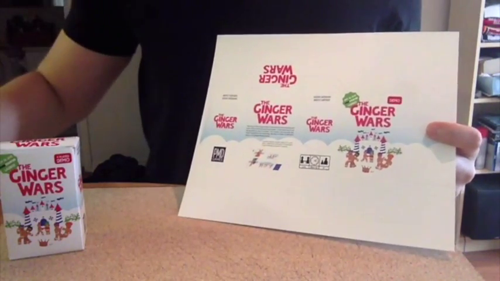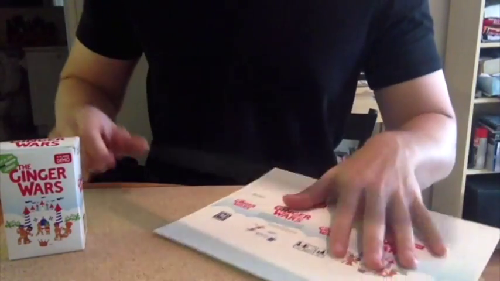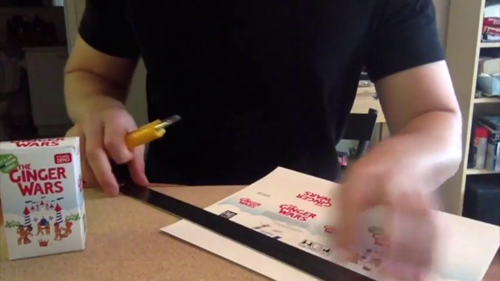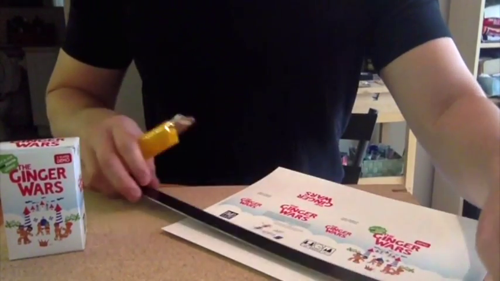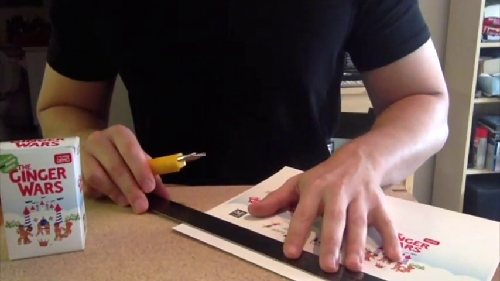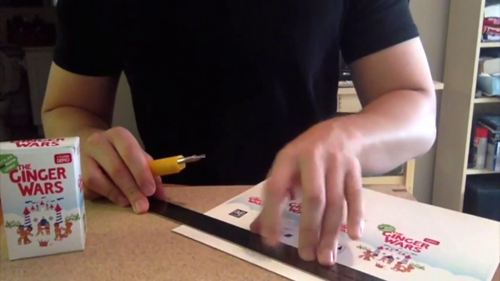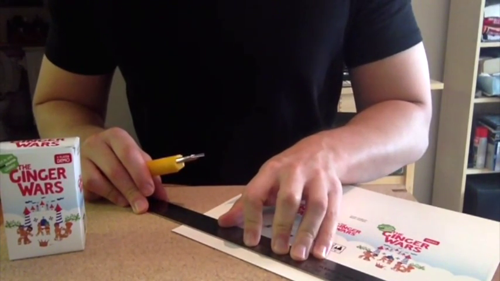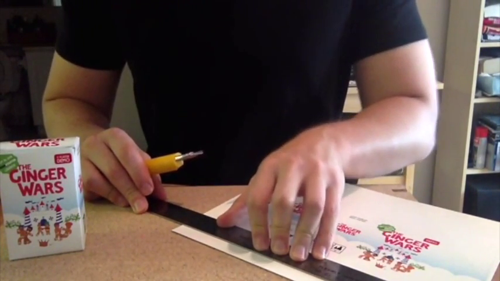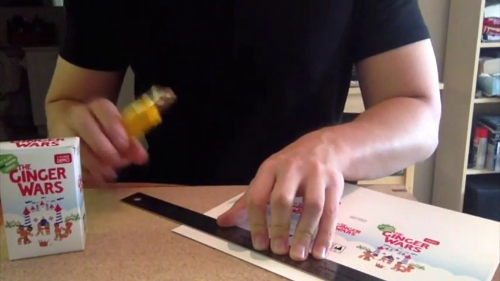Another method is to use an X-Acto knife with a ruler. This ruler has a cork back, which is recommended. You want to go along your cut lines. Press down on the ruler with force. If you press down hard on the ruler, it's going to make the cut a lot easier.